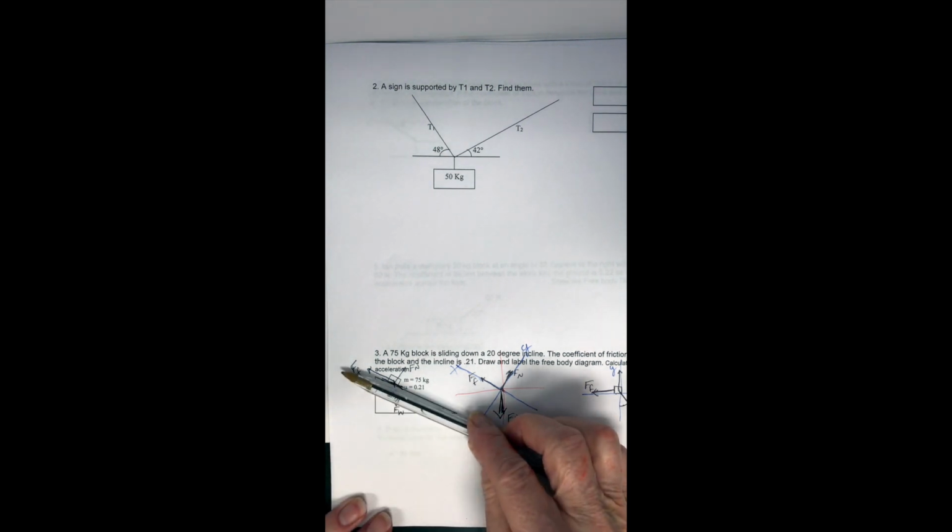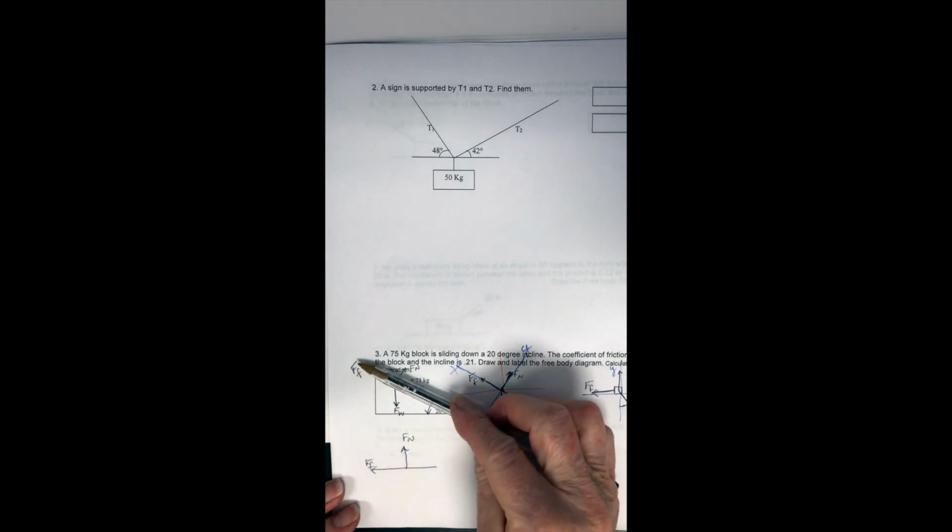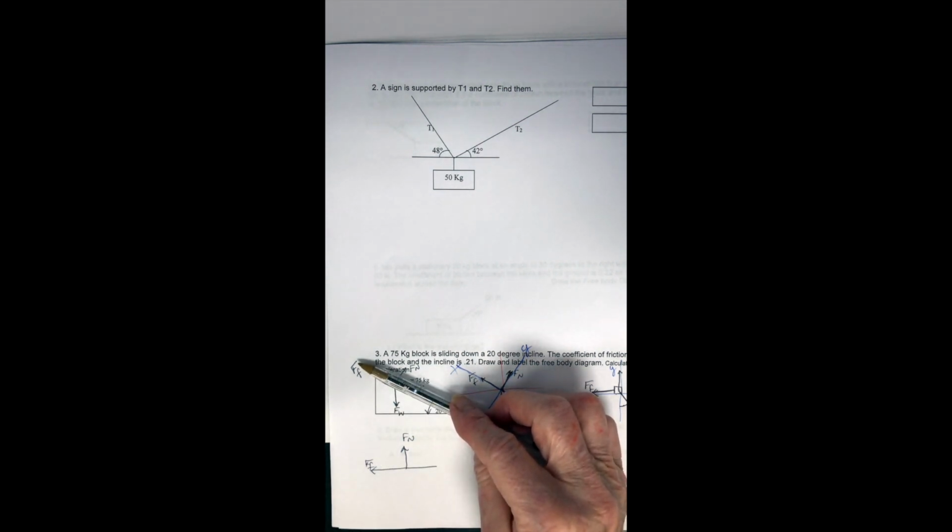Okay, now let me show you another way. Some people see this better. I say lay the ramp down. Just rotate everything, just smush it, lay it down. How many degrees did you lay it down? 20. So if you do that, you have basically what I was just saying: force friction, force normal, and when you lay this down, look at force weight.